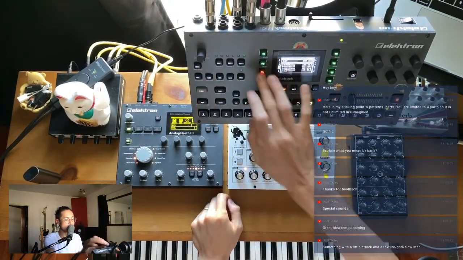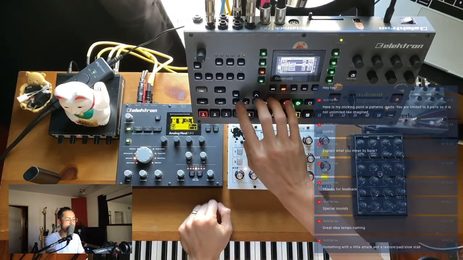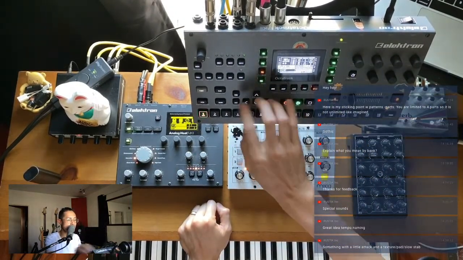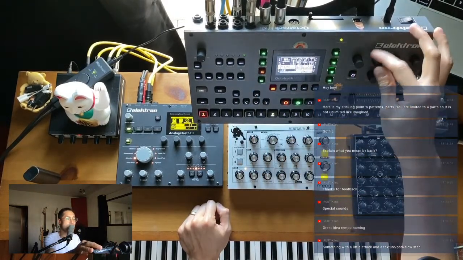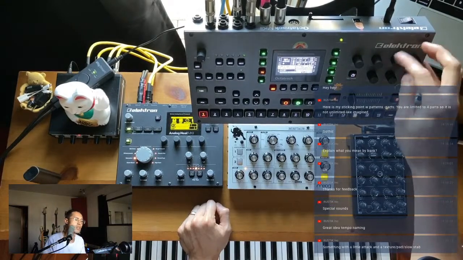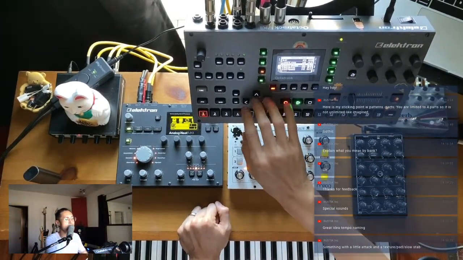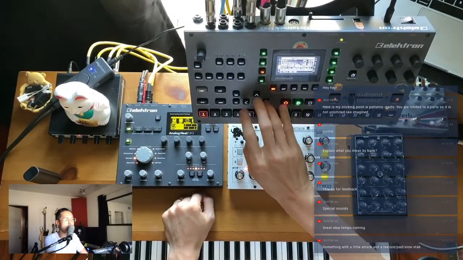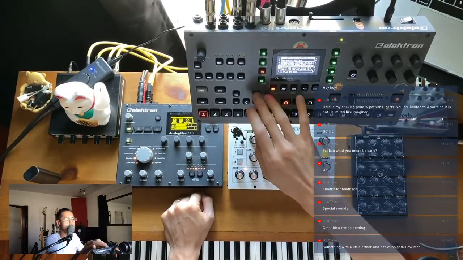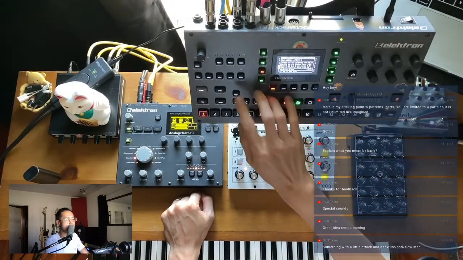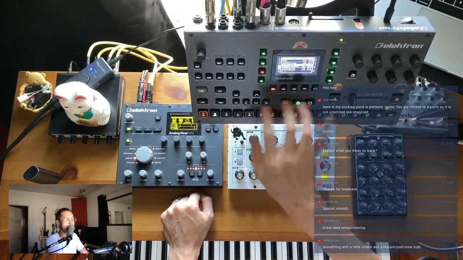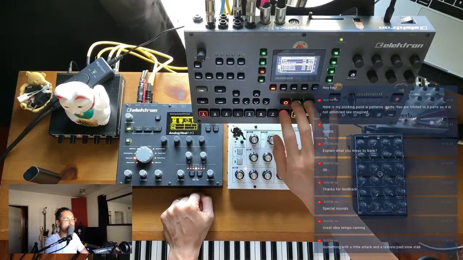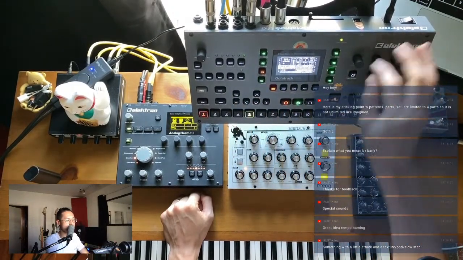And just switch everything out. What is this? Moog bass. That's it.